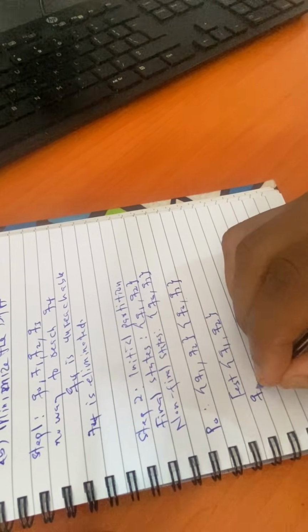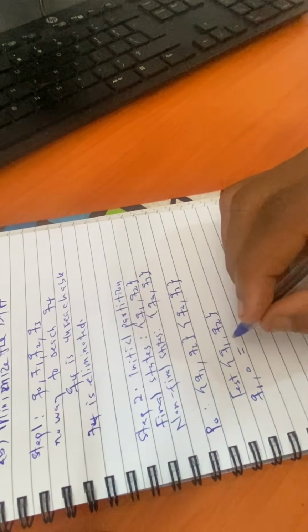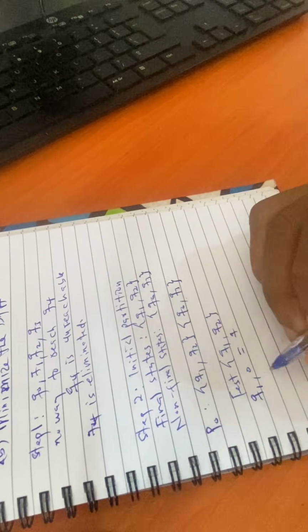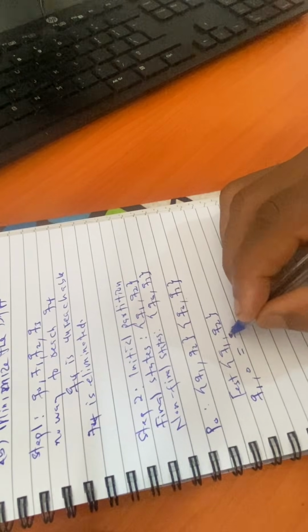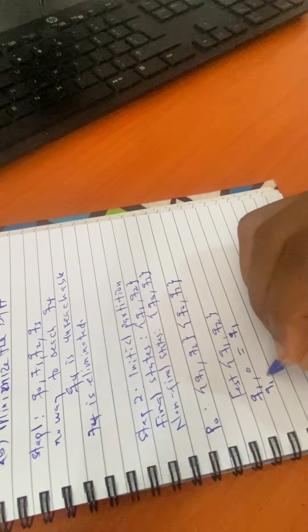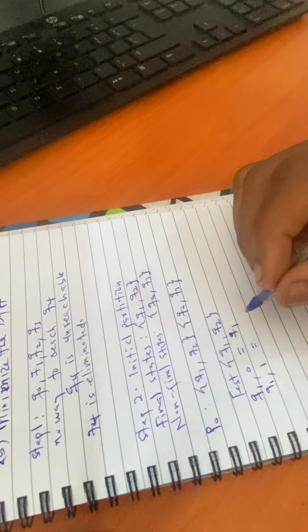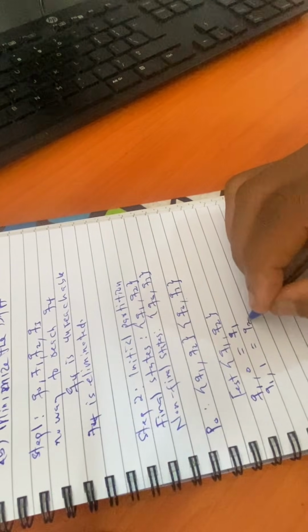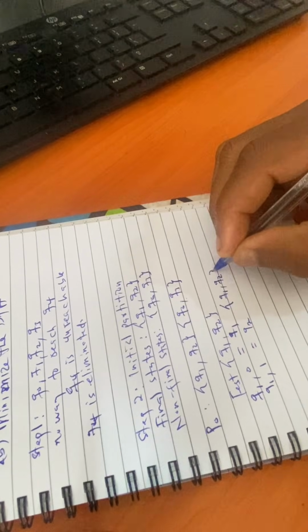Q1 on input 0 goes to Q1, and on input 1 goes to Q2, so we have the set {Q1, Q2}.